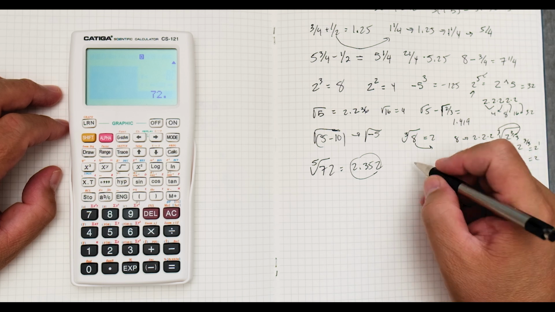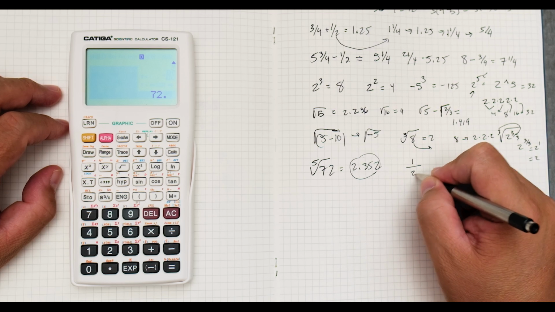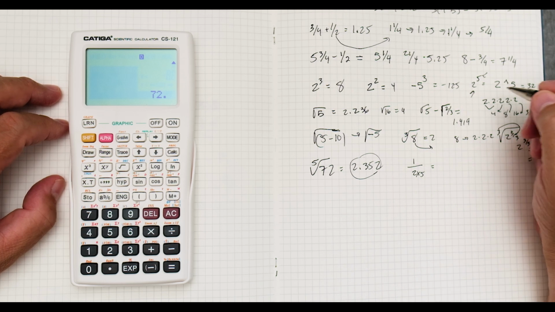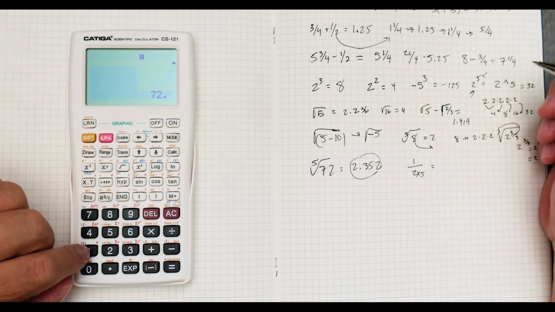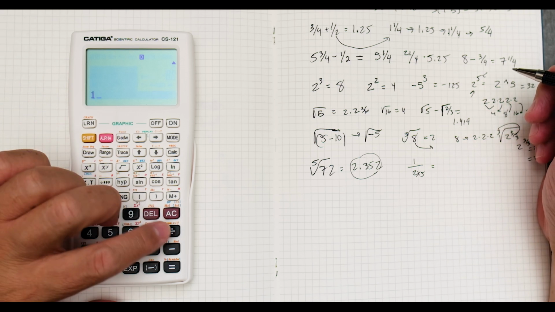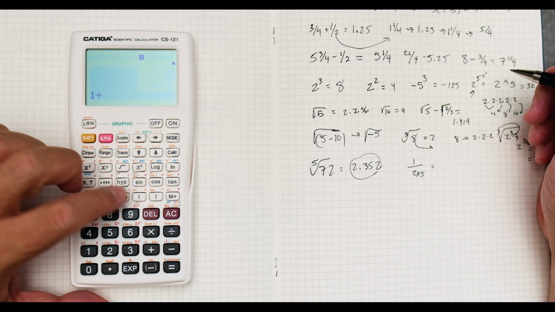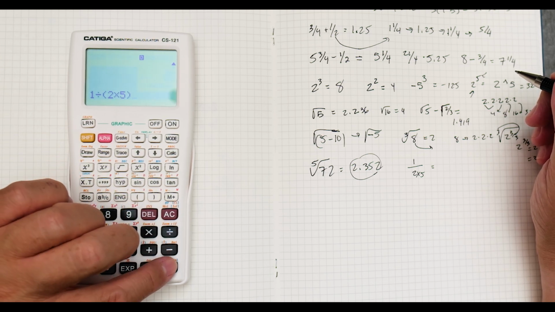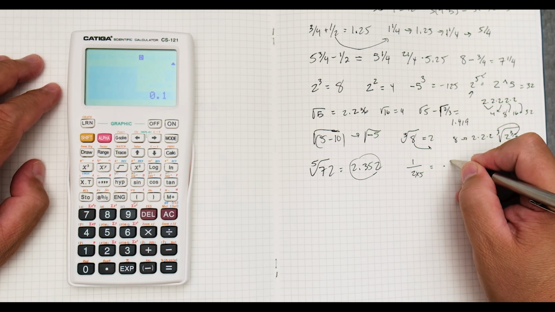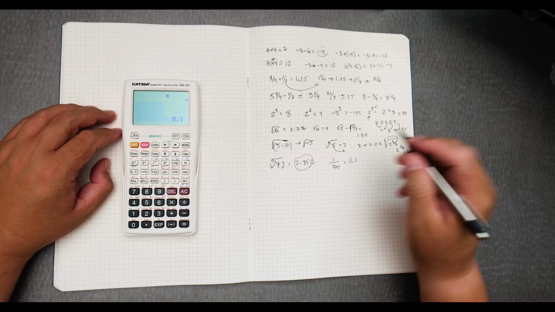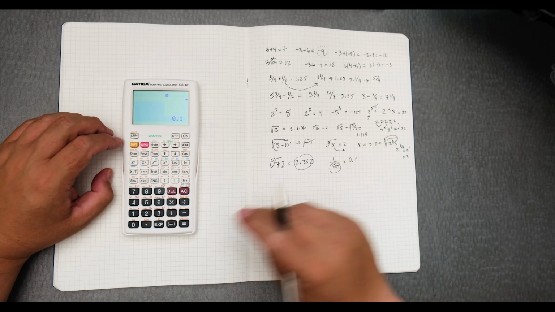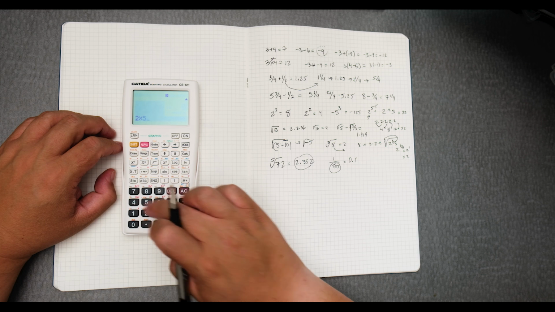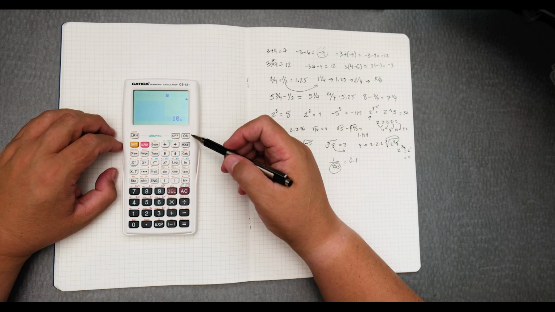Okay, let's say I have 1 over 2 times 5, right? One way we can do it is 1 divided by parentheses, 2 times 5, close parentheses, and it gives you 0.1. What you can do too is you can do this math first. 2 times 5, which gives you 10, right?